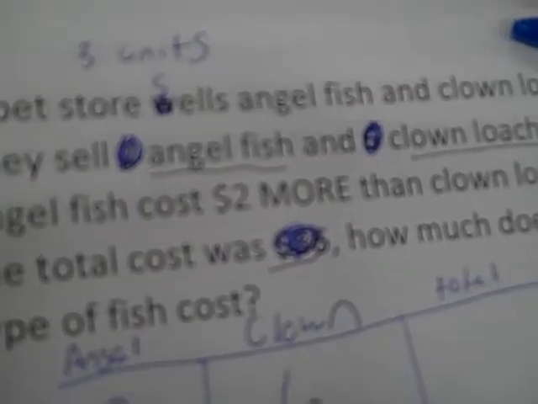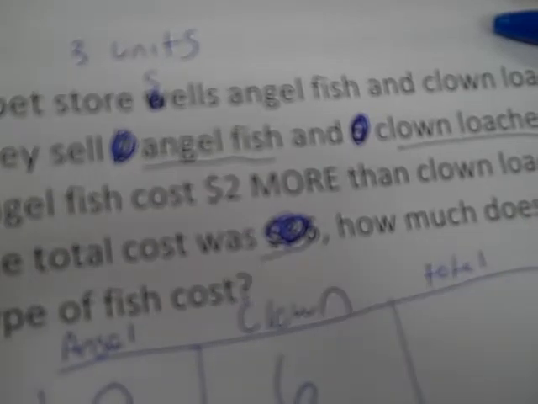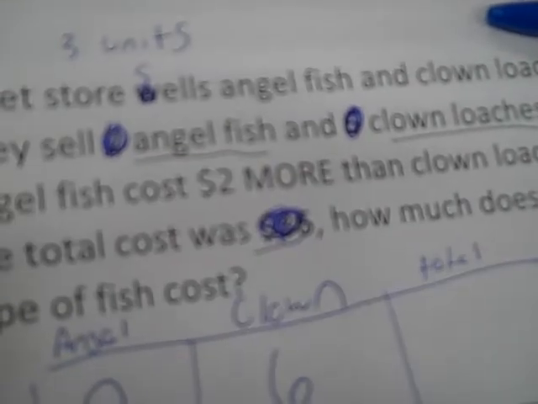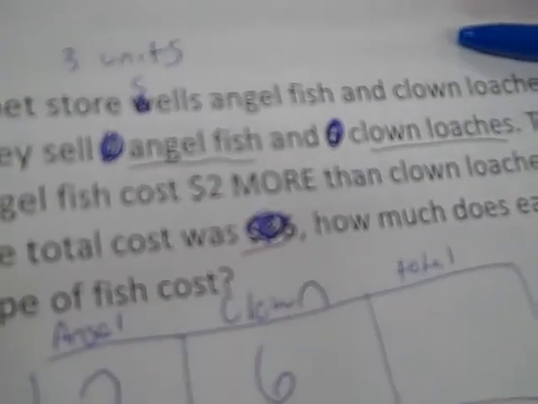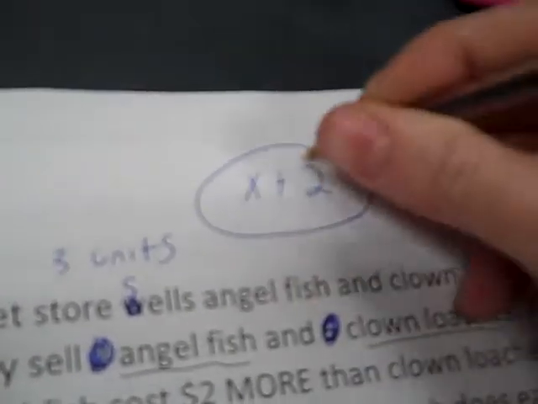Okay, now the only number I have left for the angel and clown is $2 more. The angelfish costs $2 more than the clown loaches. So I don't know how much either one of them actually costs. Like maybe one's 3, one's 5. That's 2 more. Maybe 4 and 6. Maybe 5 and 7. 6 and 8. Could be a bunch of different ones. So when you see more than after the number, which you do, you need to come up here and put x plus 2, circle that, and then you just need to put x, circle that.